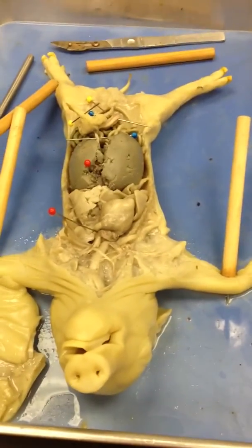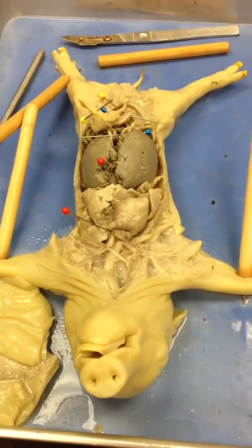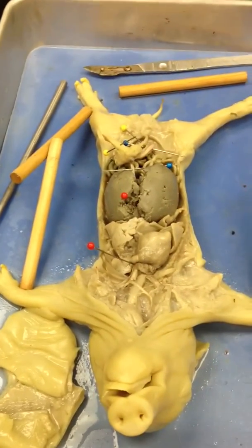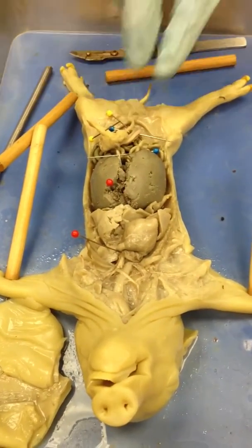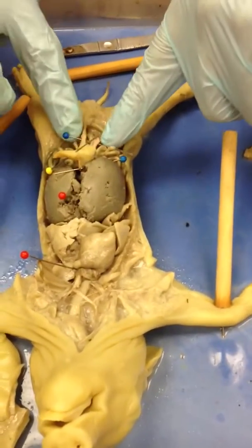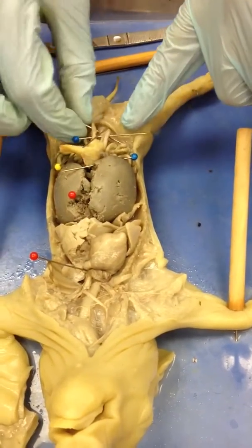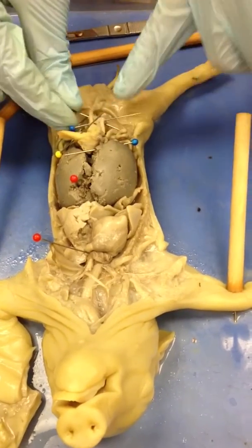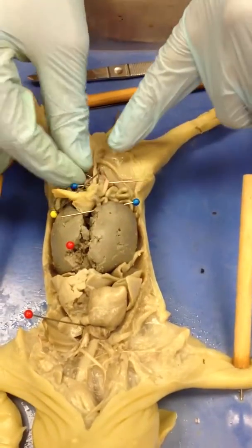I'll just go ahead. So there's only six things to identify. Two of those you need to know about because it's the whole reason we have this guy out. The two little red arteries you see there are your umbilical arteries. So you've got two of them. That little deflated sac between them is your urinary bladder.